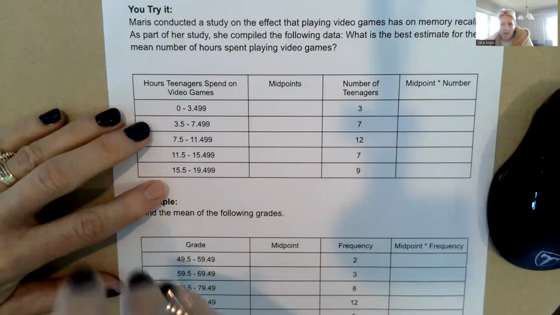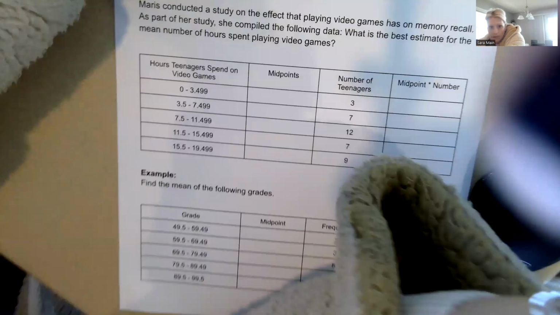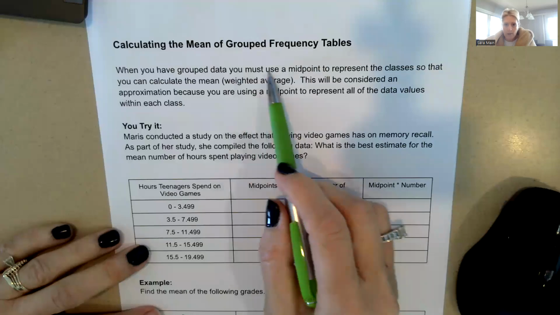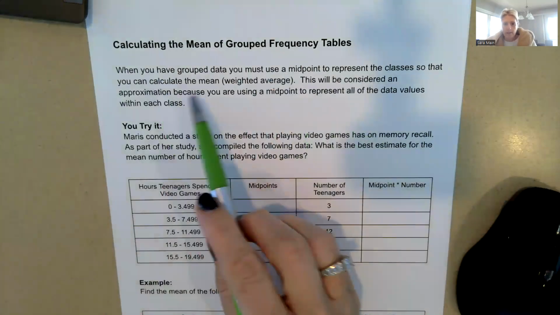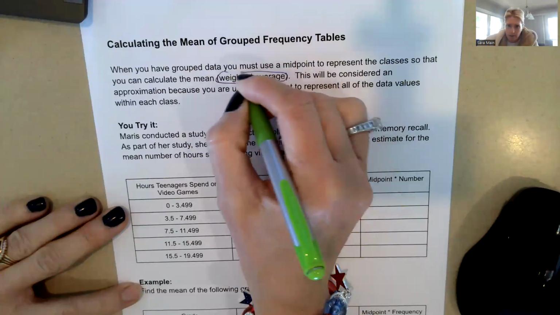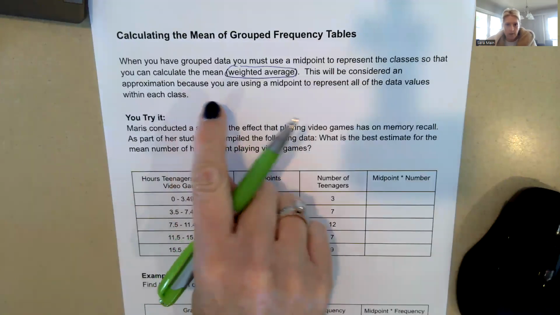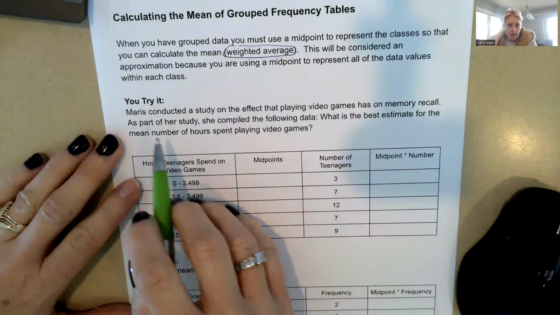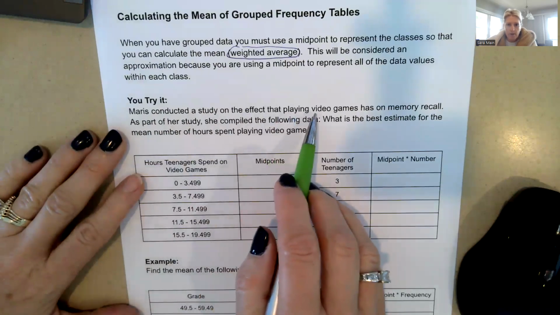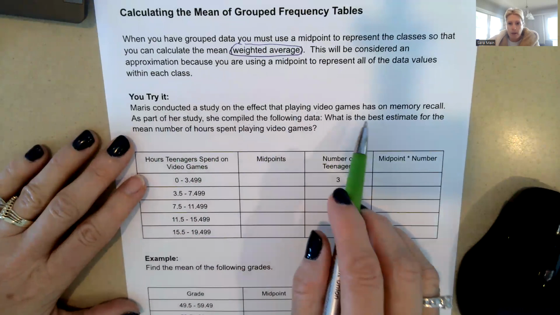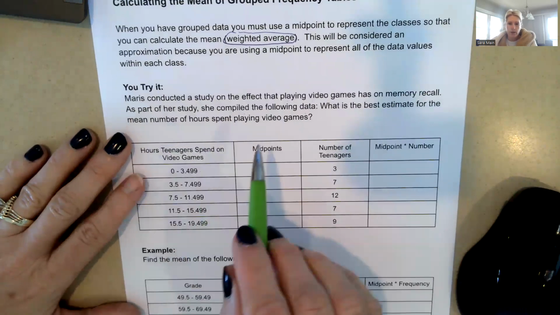Okay, calculating the mean of group frequency tables. It says when you have grouped data, you must use a midpoint to represent the classes so that you can calculate the mean. This is going to be called a weighted average. We're going to use this in a couple different ways this semester. This will be considered an approximation because you're using a midpoint to represent all of the data values within the class. It says Maris conducted a study on the effect that playing video games has on memory recall. As part of her study, she compiled the following data. What is the best estimate for the mean number of hours spent playing video games?